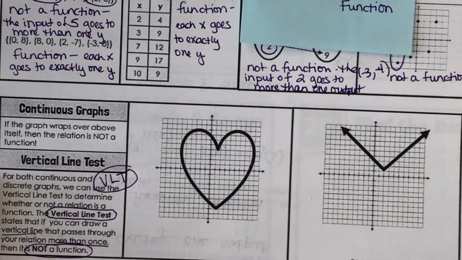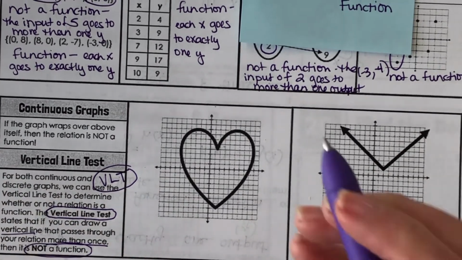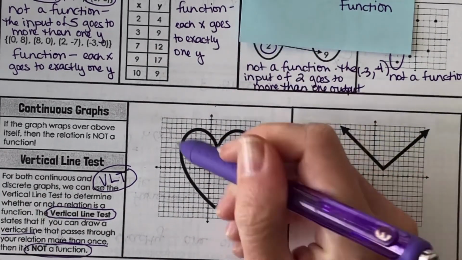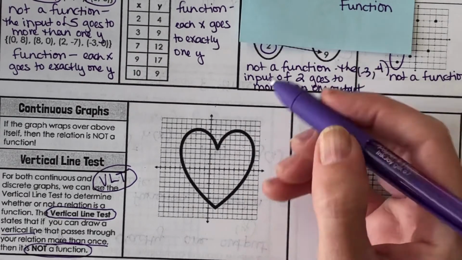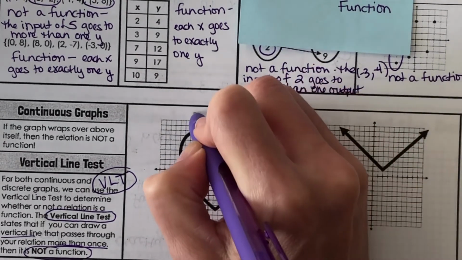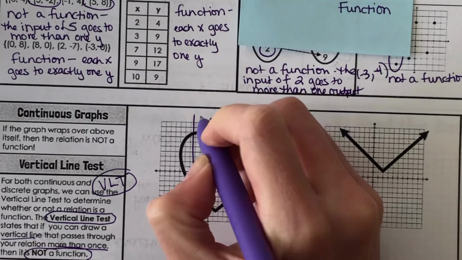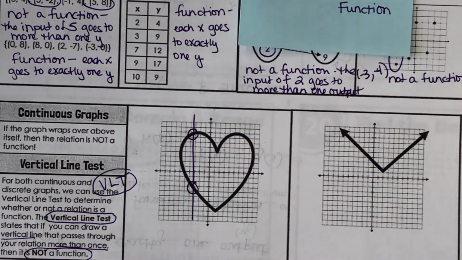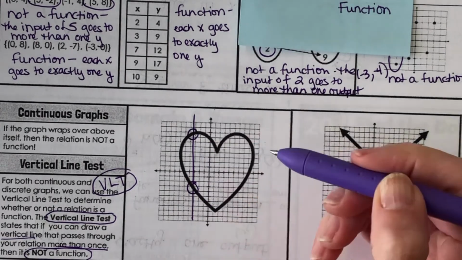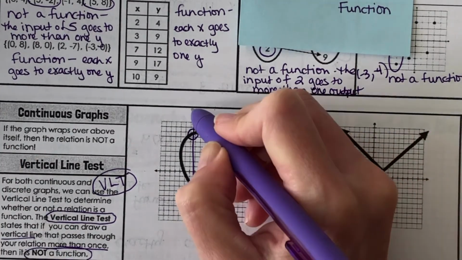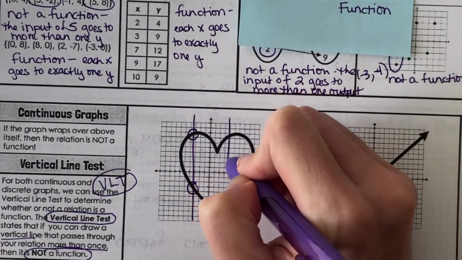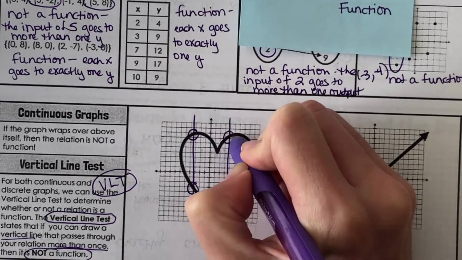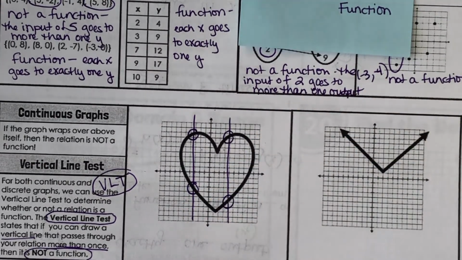So an example here with this heart, I can draw a vertical line a lot of places in this graph. Like here would be an example. And my vertical line touches my graph in 2 points. If it can touch the graph in 2 points, it's not a function. So I could do a vertical line test here. I could do a vertical line test here. It touches the graph in 2 points.